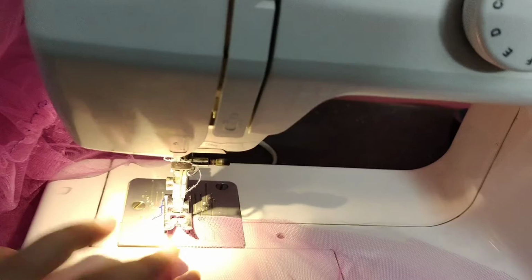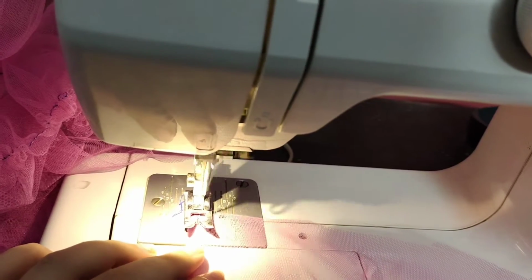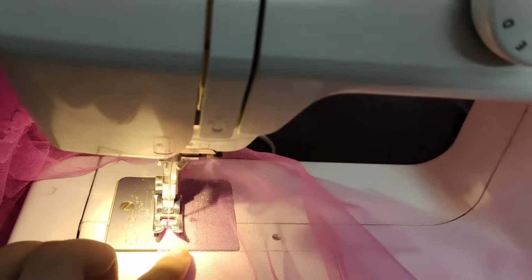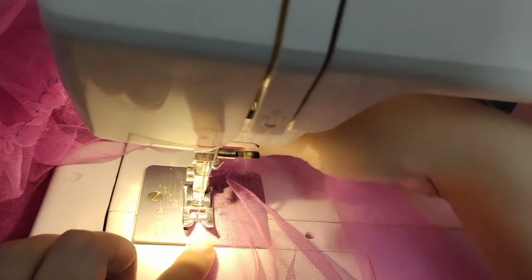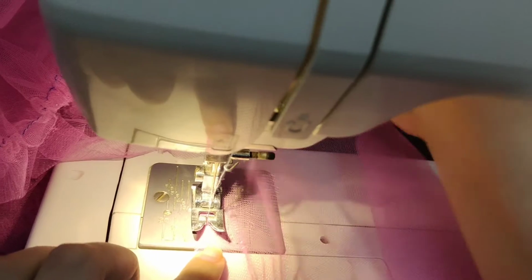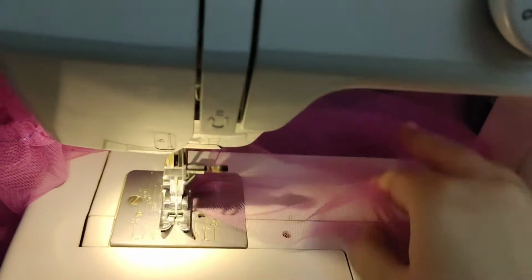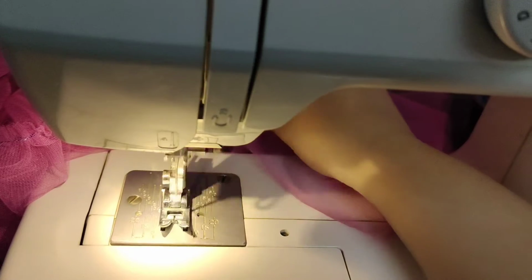So let's start. It's a net and a lightweight fabric, so it will automatically create ruffles, but if it's a normal fabric then we have to hold it from the back and then stitch. For example, if your fabric length is 6 inches, then by making ruffles it will become 3 inches.